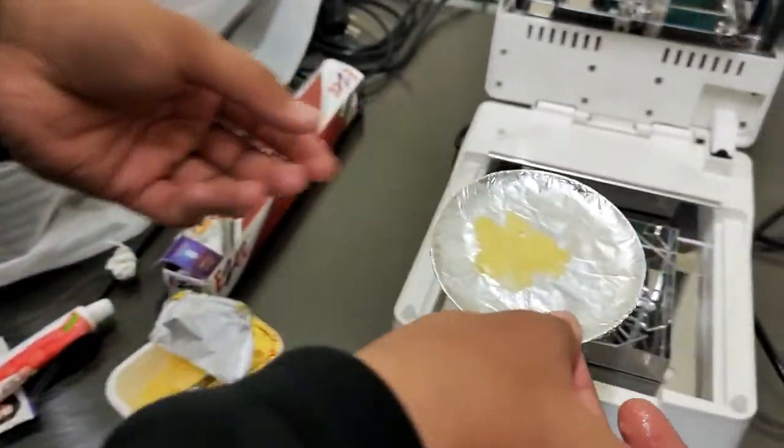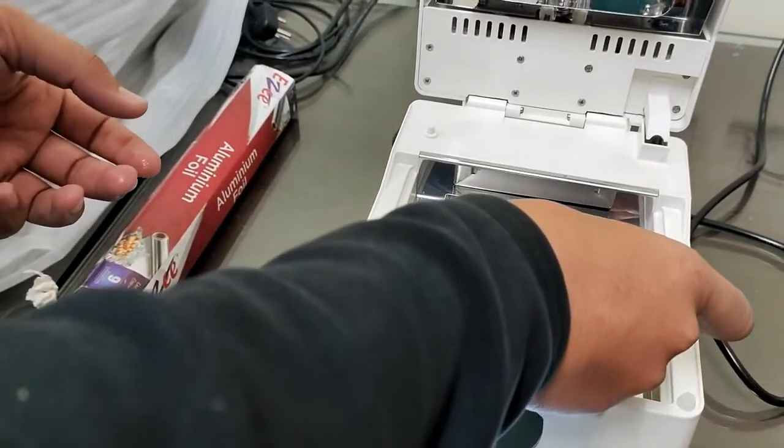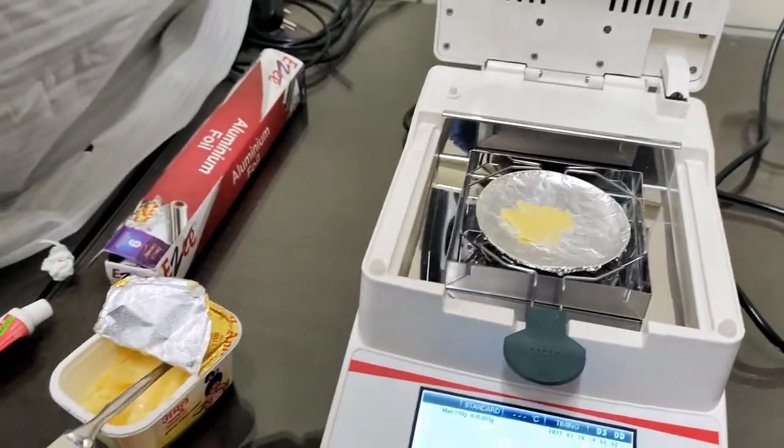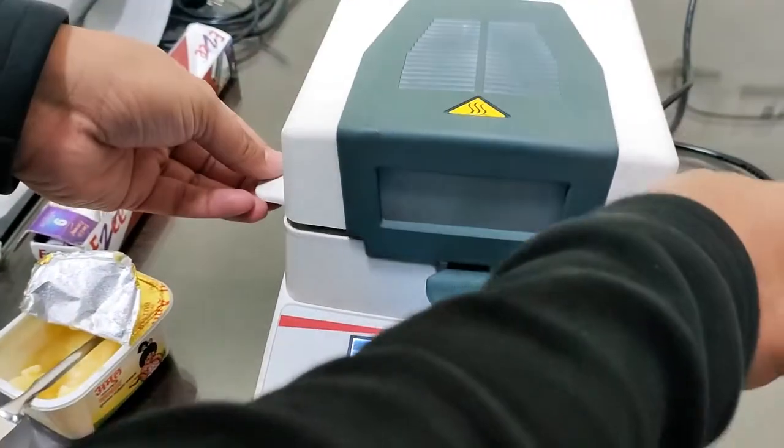Now we are going to place this sample here. Okay. Now close this lid.